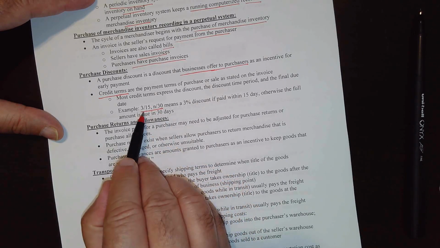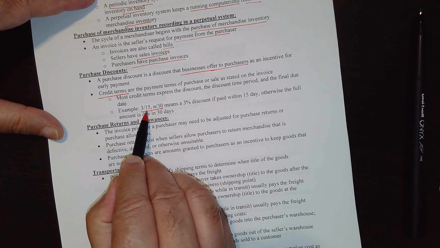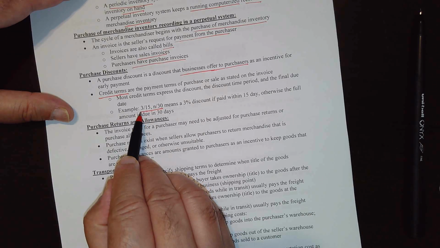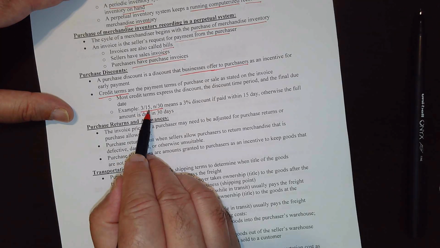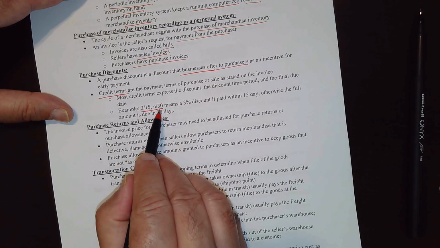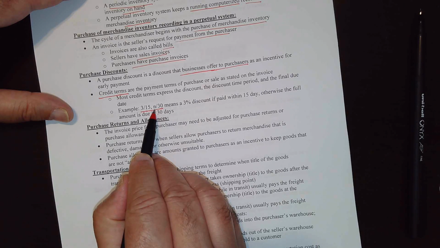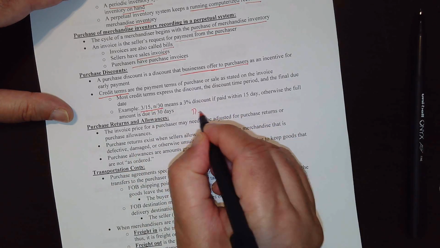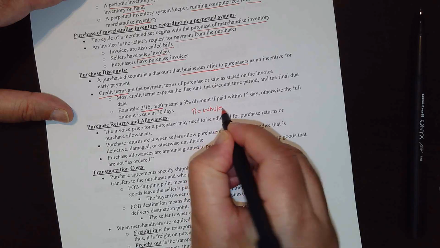It simply means saying if you pay me within 15 days, whatever the total amount of the invoice, I will give you an additional 3% discount. If you didn't pay me in 15 days, then you must pay the whole amount, and N stands for whole amount, for within 30 days. So N is equal to the whole amount of an invoice.